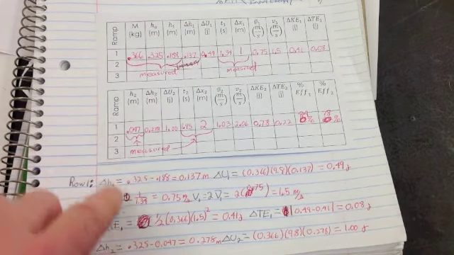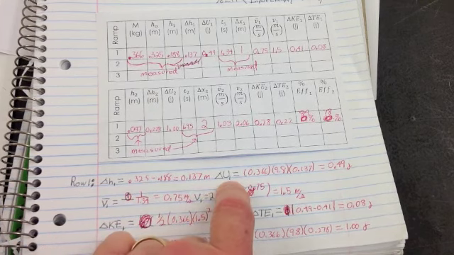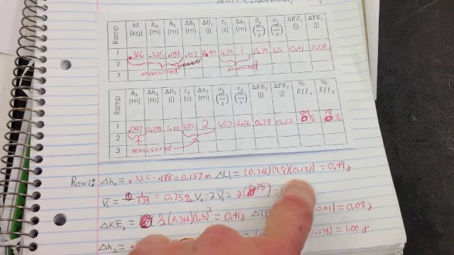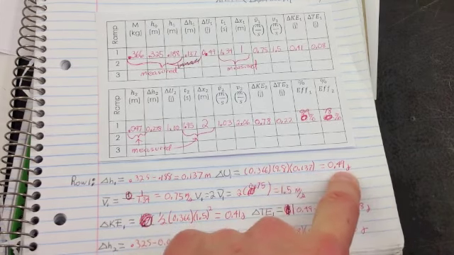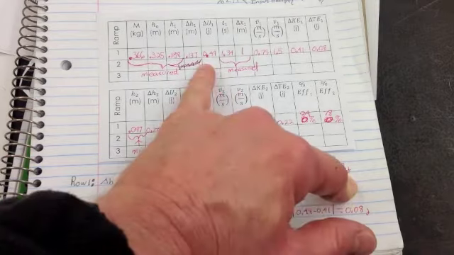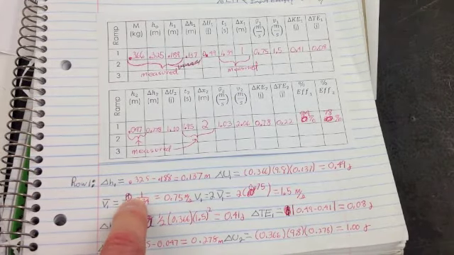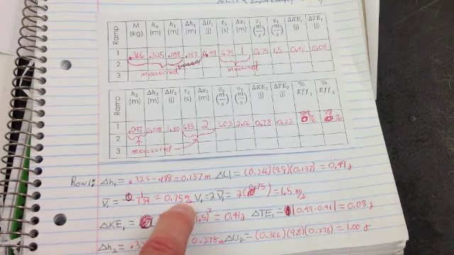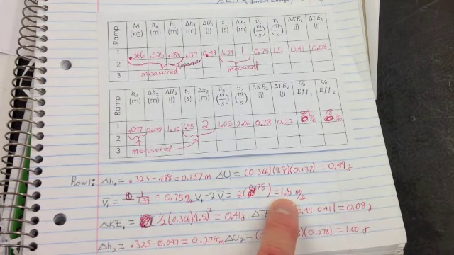So my delta H1, I just subtract the two heights, and I got that. I use my formula for the change in potential energy, which is mass, g, and change in height, and that gave me my 0.49, and that goes right there. And you guys, I think, can follow this. Again, this is just delta X over delta T, which we've used before. So that gives me 0.75 meters per second. I double that, and I get 1.5 meters per second.